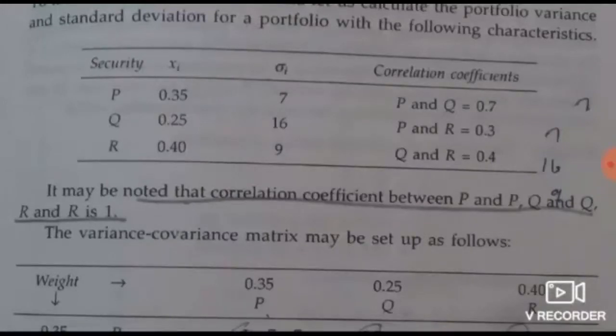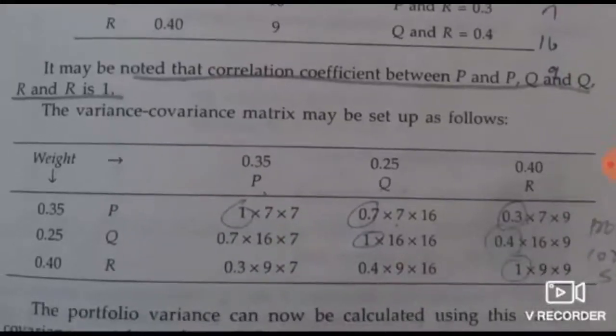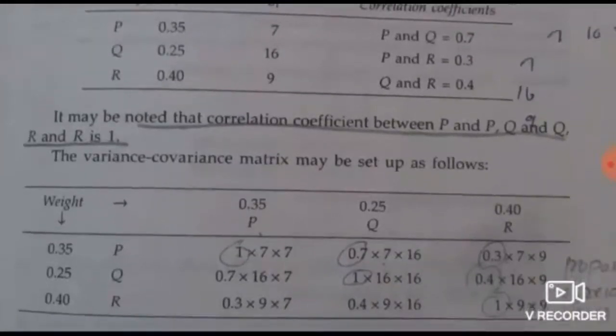So you have to note that the correlation coefficient between P and P will be 1, Q and Q will be 1, R and R will be 1. And therefore you have to remember that the diagonals show the variance and the other entries show the covariance. So we are going to calculate it.